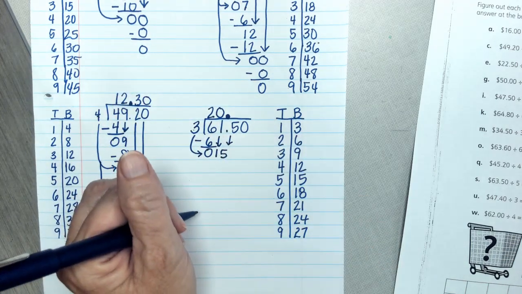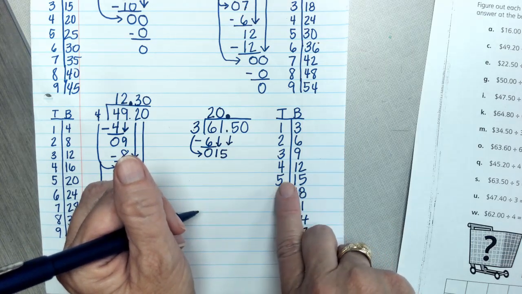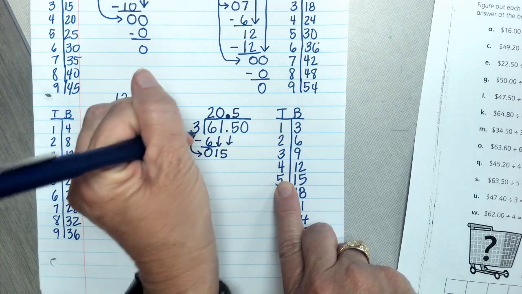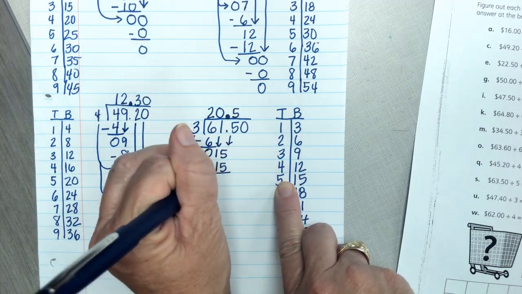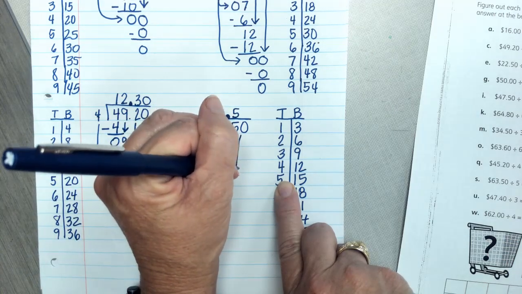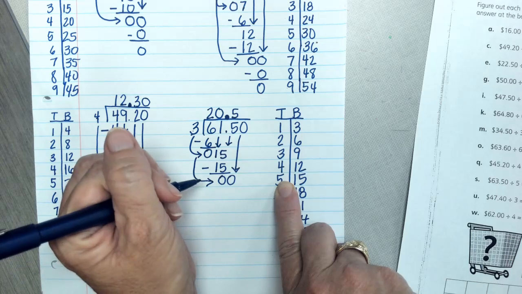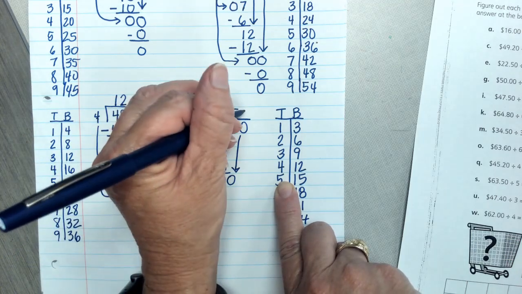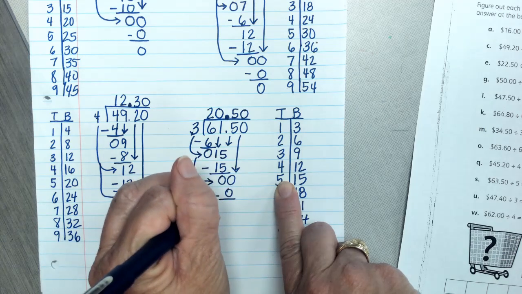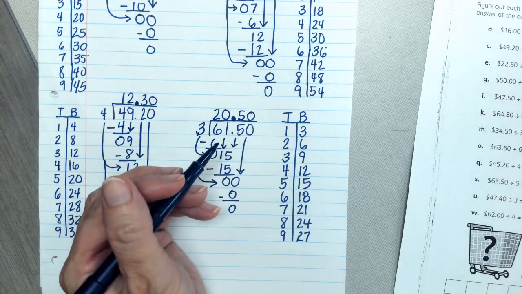So how many groups of 3 will get me to 15? That number will be 5. Put a 5 on top. 5 times 3 is 15. And 15 minus 15 is 0. Bring down your 0. And ask yourself how many groups of 3 are in 0. There are 0. 0 times 3 is 0, and we finish this out with 0 left over. Our answer is 20 dollars and 50 cents.